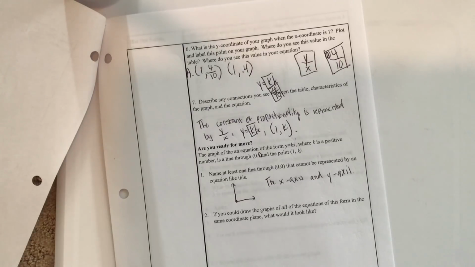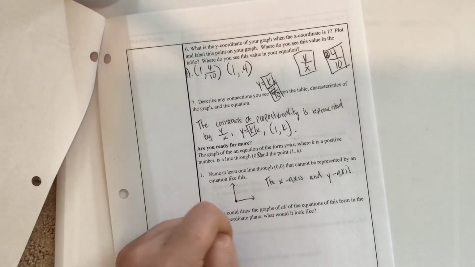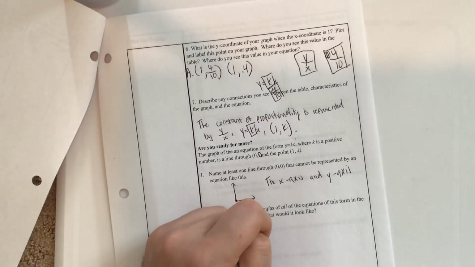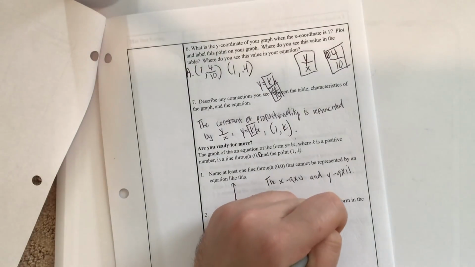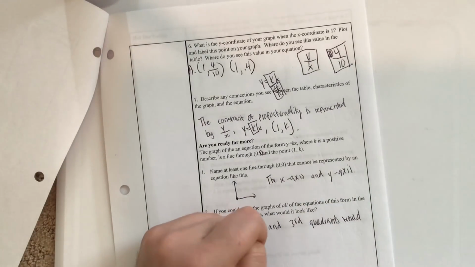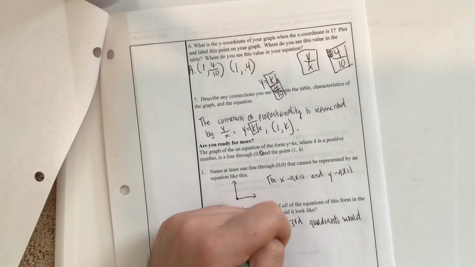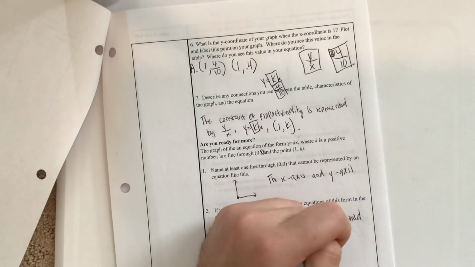And the second part says, if you could draw the graphs of all the equations of this form in the same coordinate plane, what would it look like? Well, basically, the first and third quadrants would be completely shaded in. So if you drew the x-axis and the y-axis, the first and third quadrants would be completely shaded in.